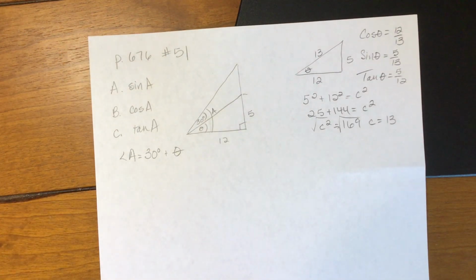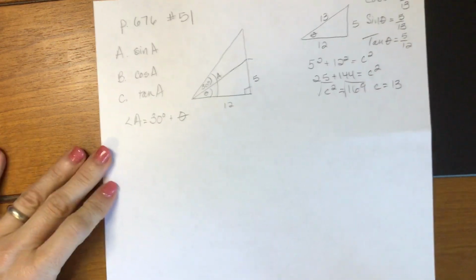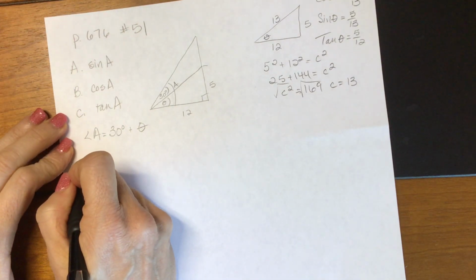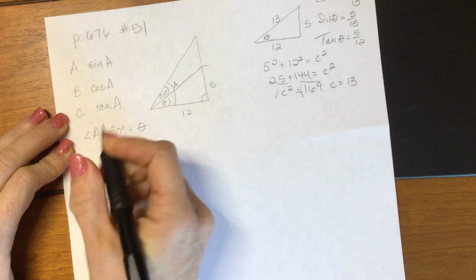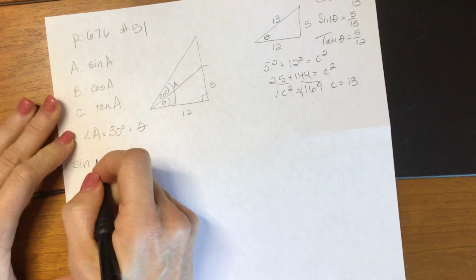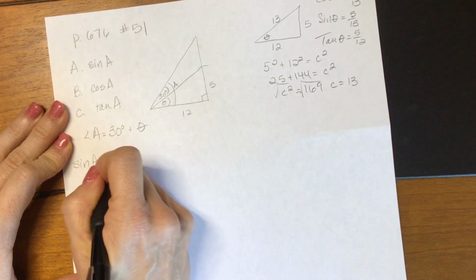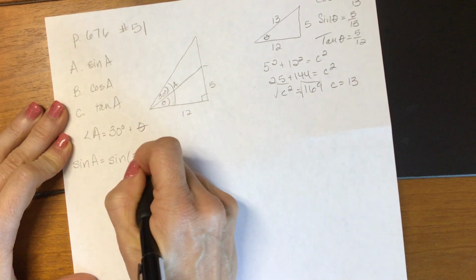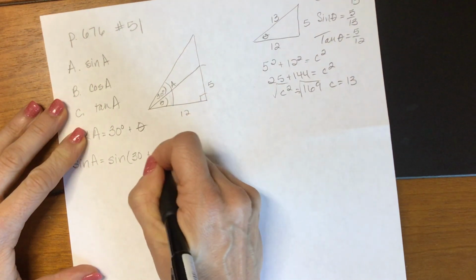We don't know theta. So we're going to use some of our sum and difference identities to find what sine of alpha is, because we do know something about theta. We know the values. So we want sine of A, which we just said is going to be sine of 30 plus theta.